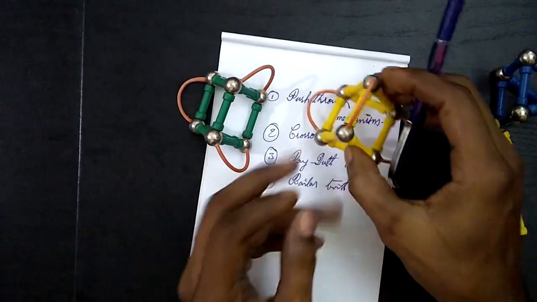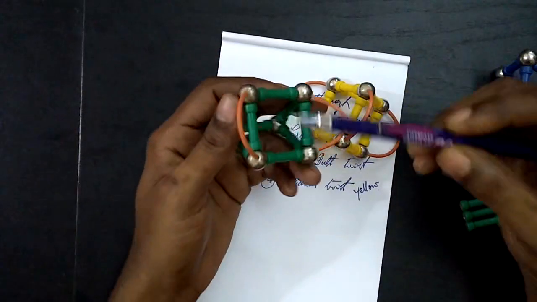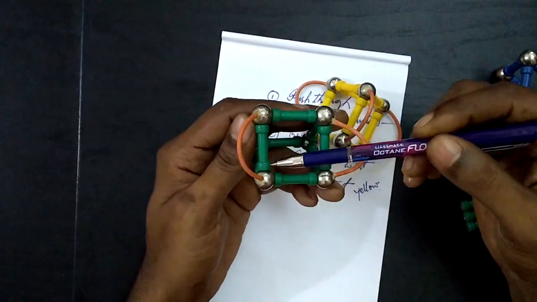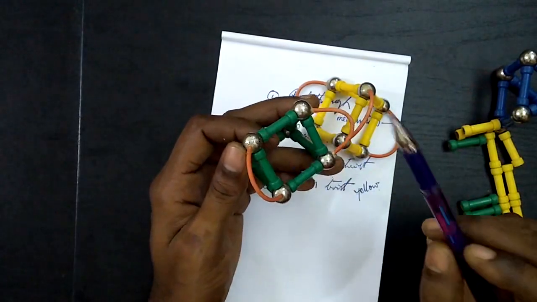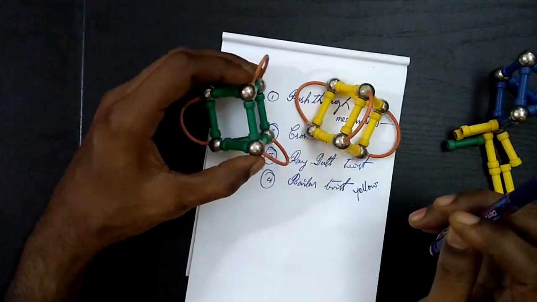If it is the other way around, that means the bite is larger than this distance, then the Ray-Dutt twist operates.